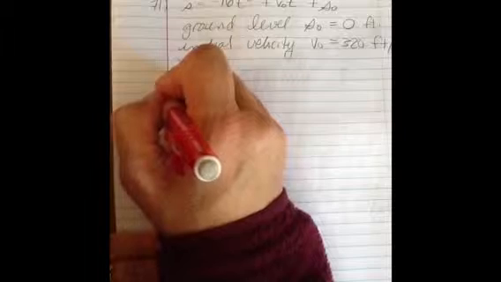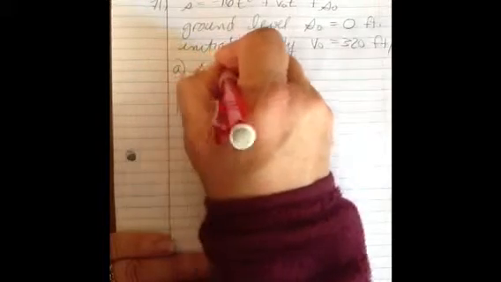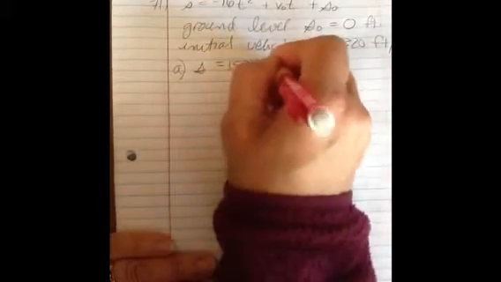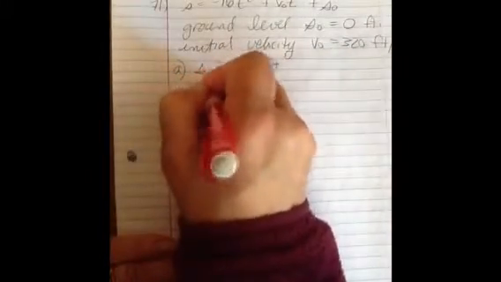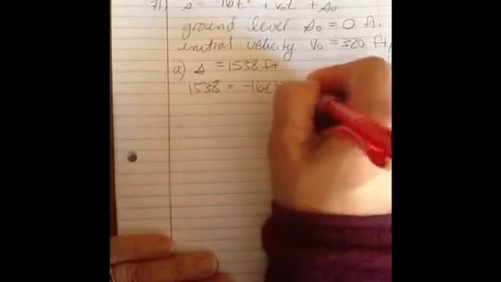Part A says, when will the projectile's height above the ground be? So when is S going to be 1538 feet? Now I'm going to plug it into my formula. You do not have to memorize this formula. It will be given to you. This is going to be y1. This is going to be y2.